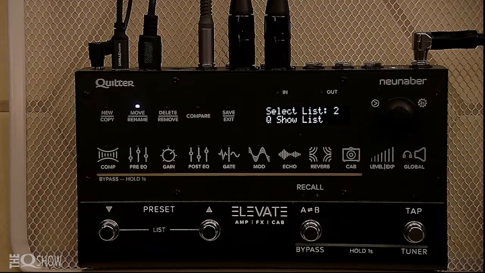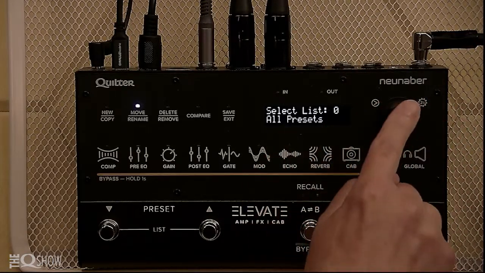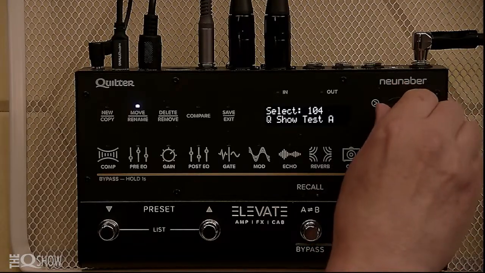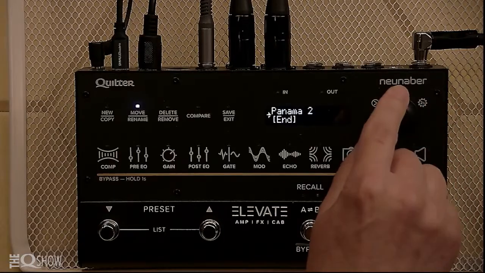Now you can select the list that you want to move stuff on. Okay, let's go with the All Presets list. And here again, it's only going to let you move the user presets, not the factory presets. So you select which preset you want to move. Let's move this QShow Test A.